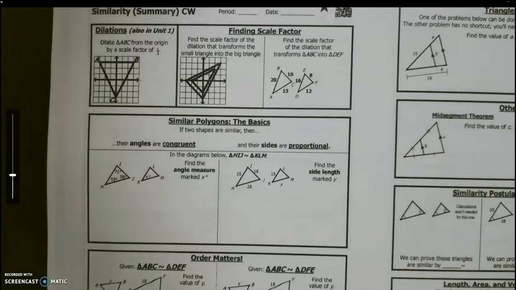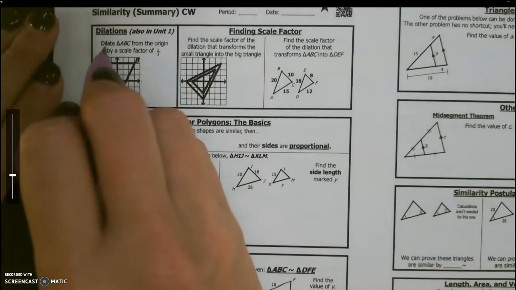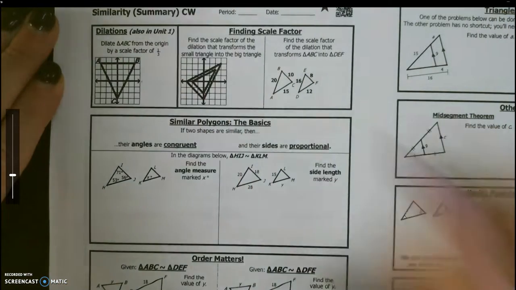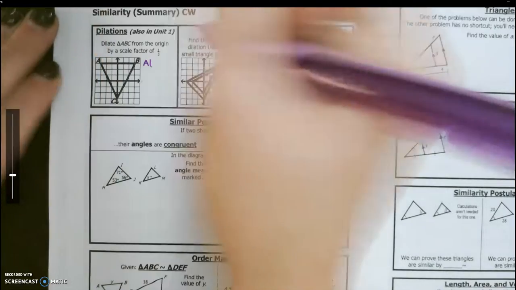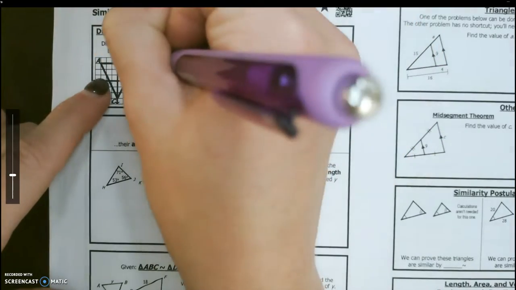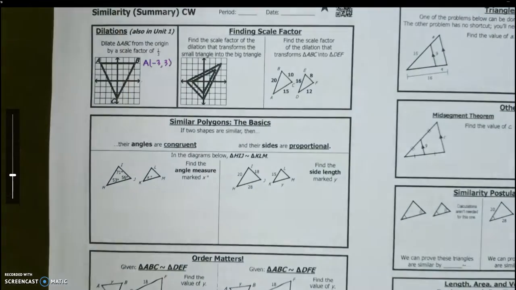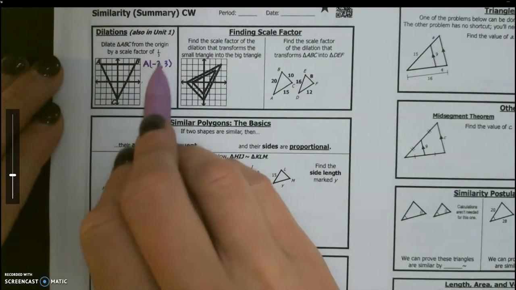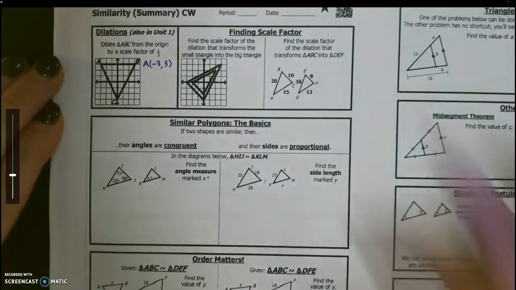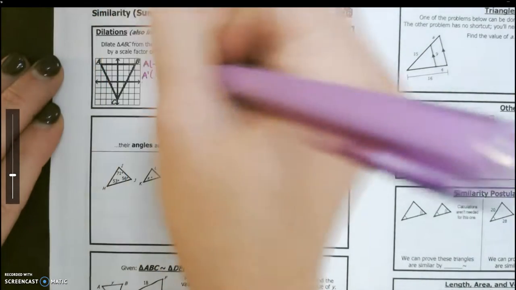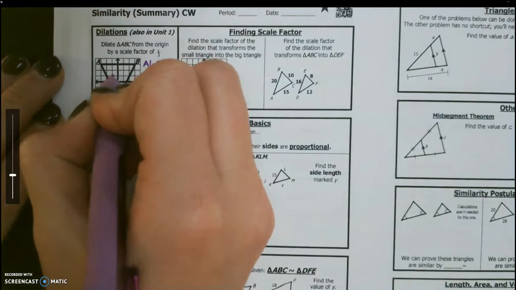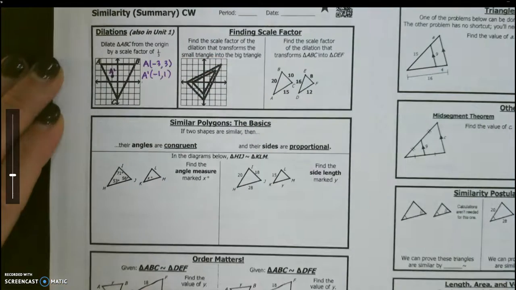All right, so dilations have to do with similarity because when you dilate a figure, it creates a similar figure. It says dilate triangle ABC from the origin by a scale factor of 1/3. A is originally at -3, 3. Since I'm dilating around the origin, all I have to do is multiply these coordinates by 1/3. So that means A prime is going to be at -1, 1. Make sure you label that as A prime.